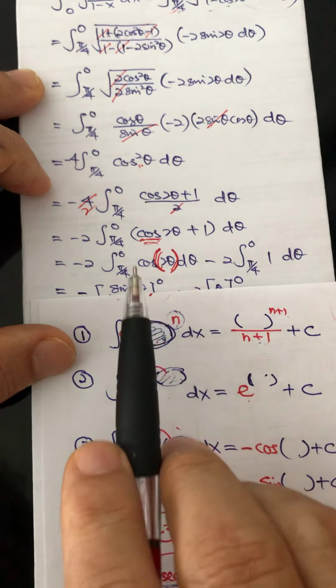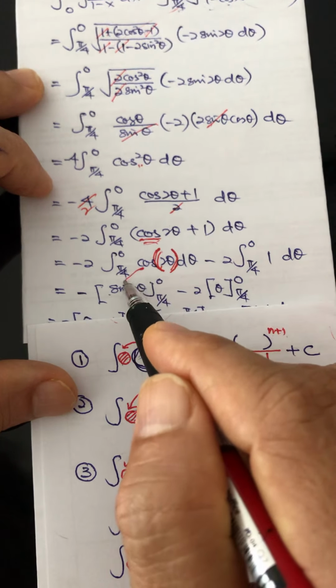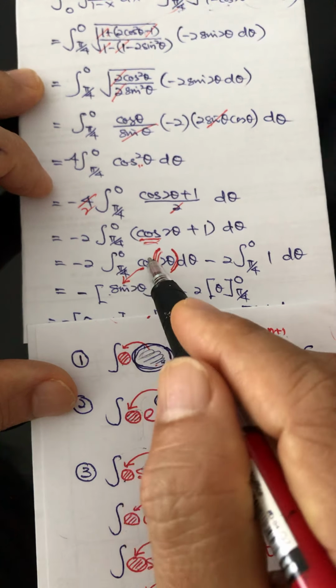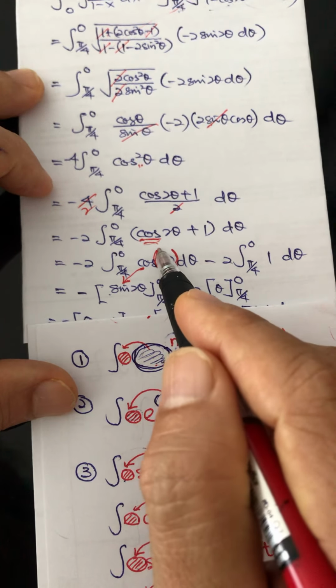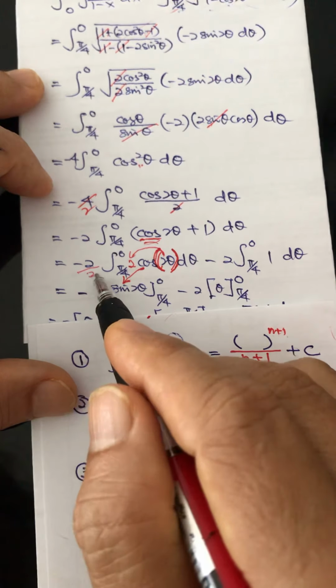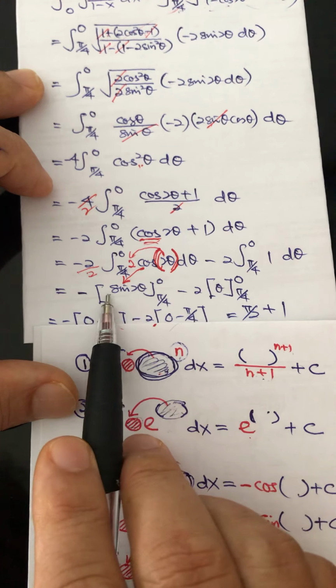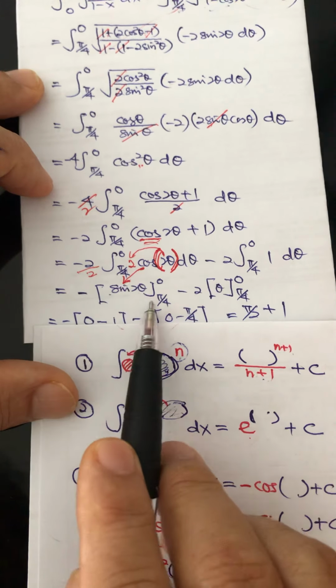So when I integrate cos 2 theta, okay, follow this, the bracket is here. The cos will become sine. And then the 2 theta you have to differentiate. You must have a 2 here, and then you divide by 2. That's why I get negative 1. Then the cos becomes sine 2 theta, then 0 to pi upon 4.